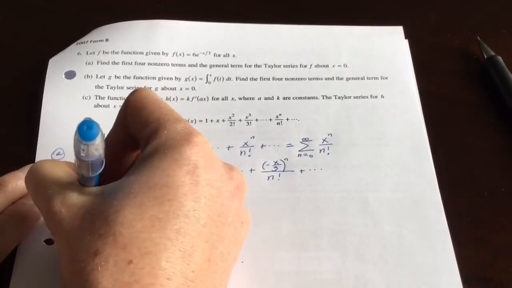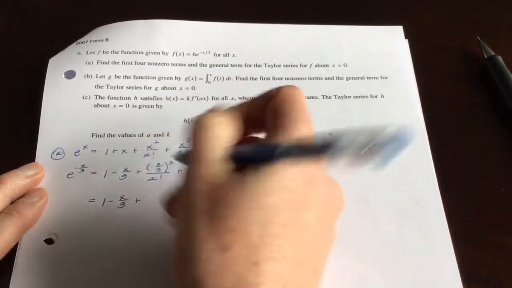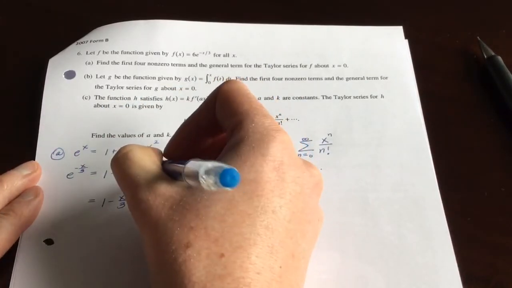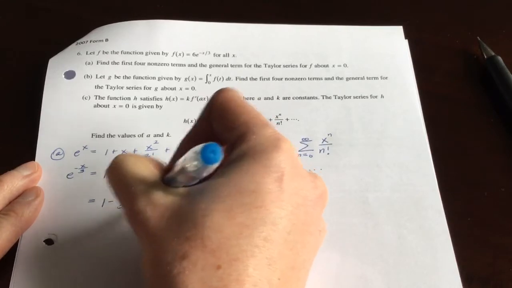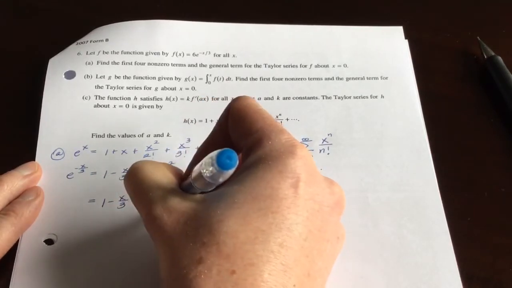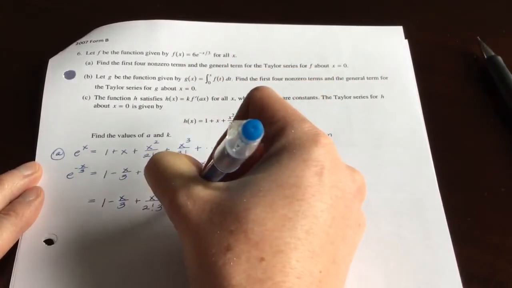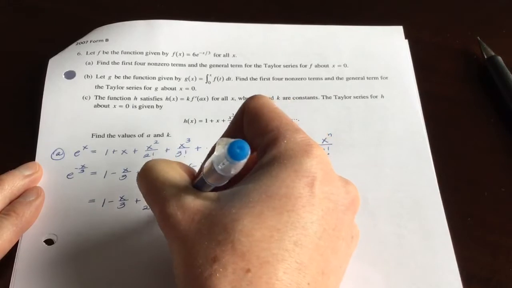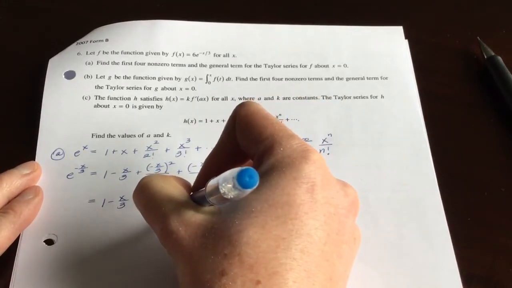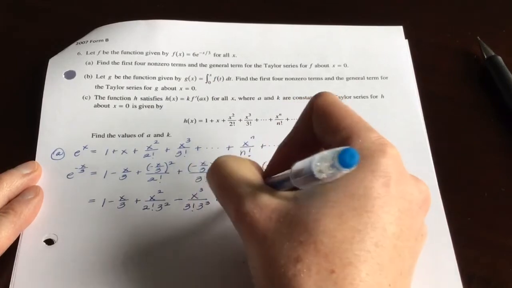So now I'm going to go ahead and simplify it. Okay, so this term would be positive. It would be x squared. I'm going to write it like this, 2 factorial over 3 squared. The next term would be negative x cubed over 3 factorial times 3 cubed, and so on.